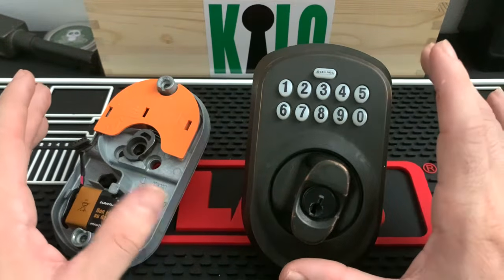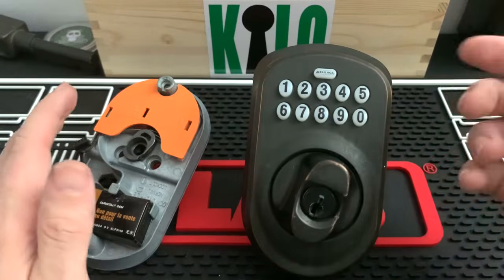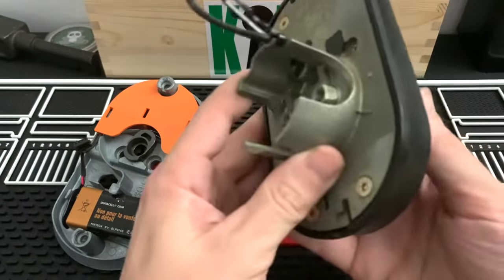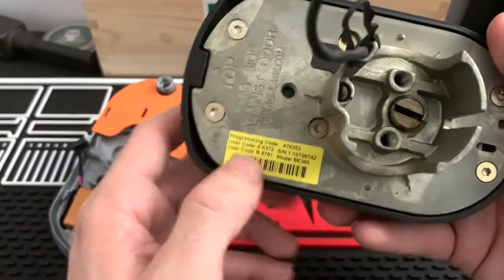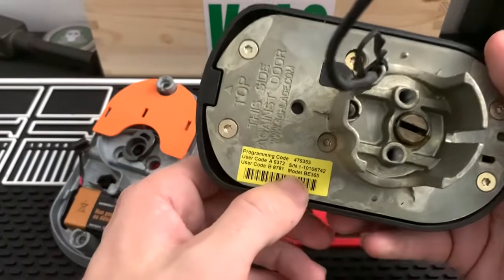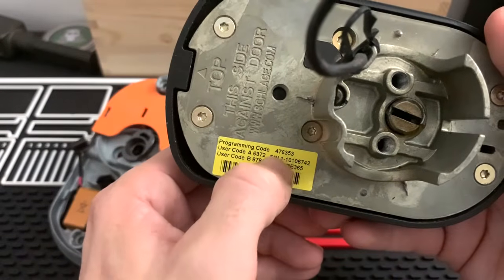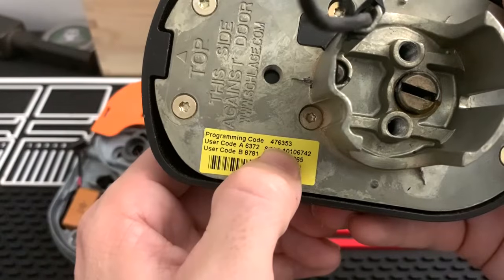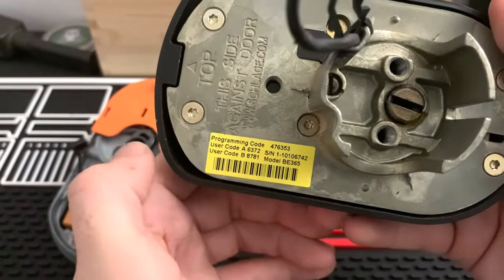So first of all, what we're going to do is, let's say that we just moved in, they gave us a key or they gave us a code, and we get inside. We're going to disassemble the lock, and on the inside, let's say we don't have the paperwork anymore, you will have your programming code, which is this 6-digit code right here at the top. It's on this lock, 476353. On your lock, it'll be something different.